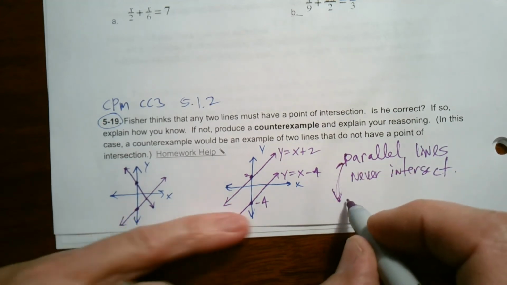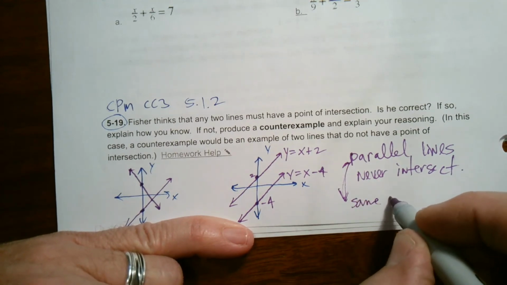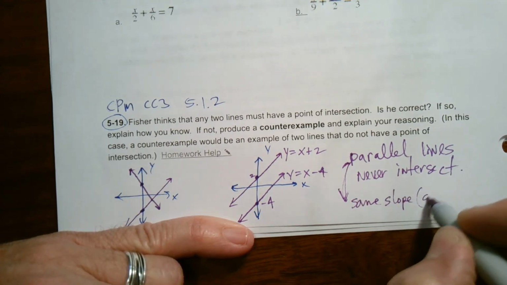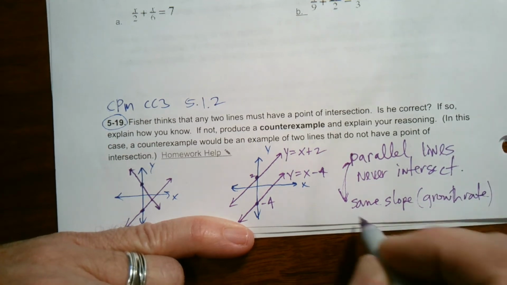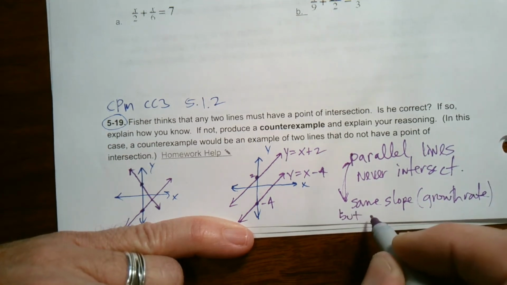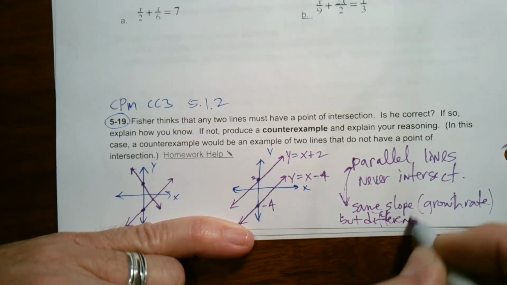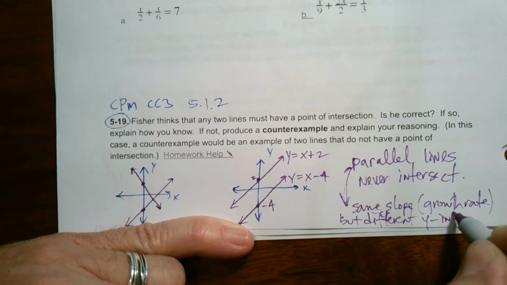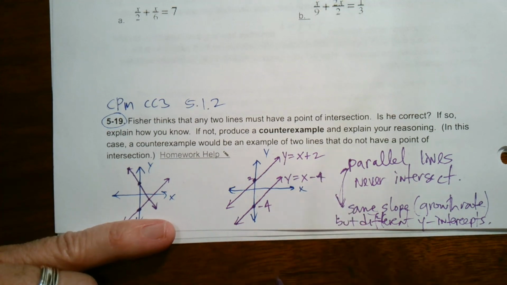So parallel lines need to have the same slope or growth rate, but we would say different y-intercepts, right? That's how you would know it's a parallel line. Same growth rate, different y-intercept. Okay? All right, there we go.